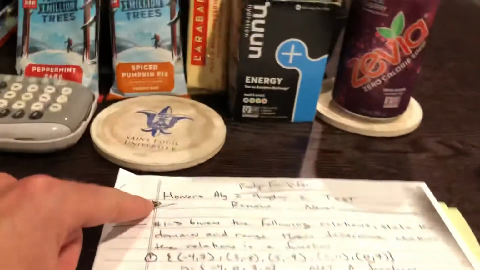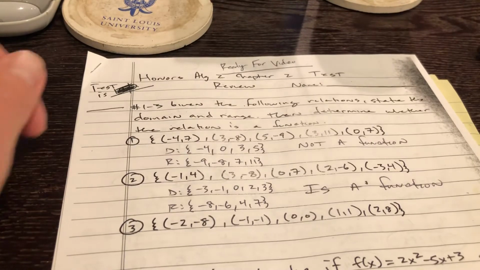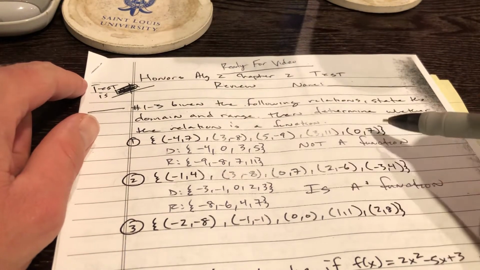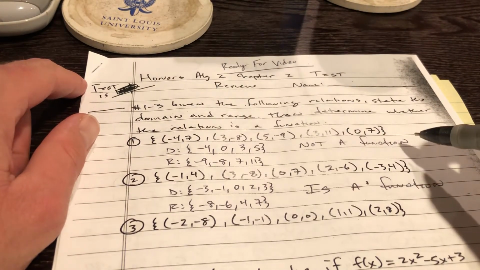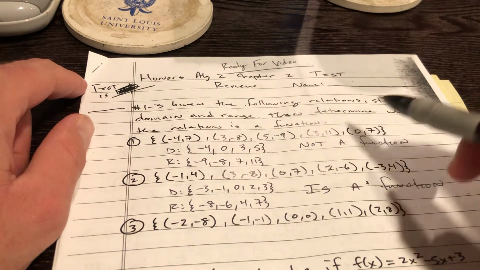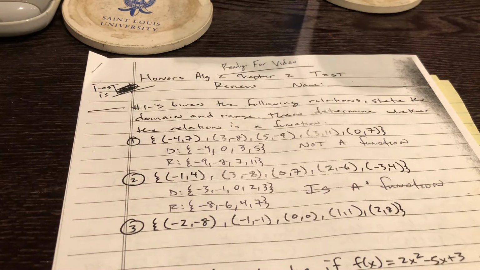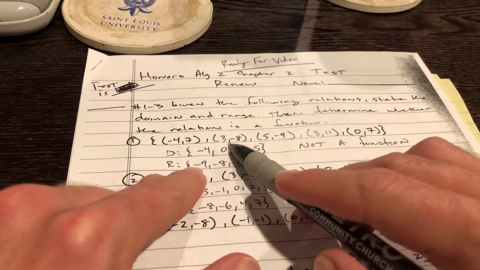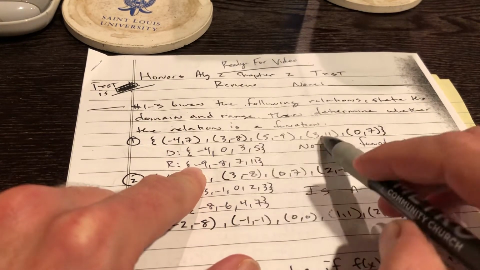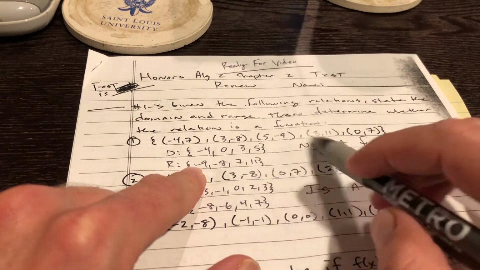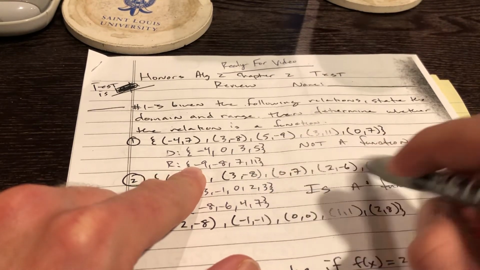So take a look at this here. Mostly just going to give answers 1 through 3. Given the following relations, state the domain and range and whether or not it's a function. Remember, it is a function if you see no duplicate x. You don't have the same x value going to 2 different y's. We call those the cheating boys. You have the same x value 3 going to -8 and 11. That's why it's not a function.